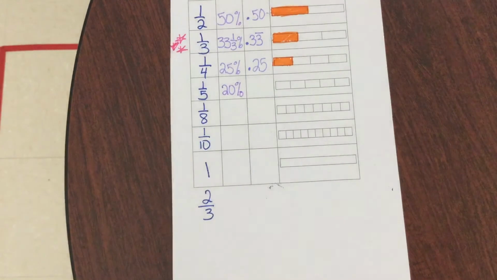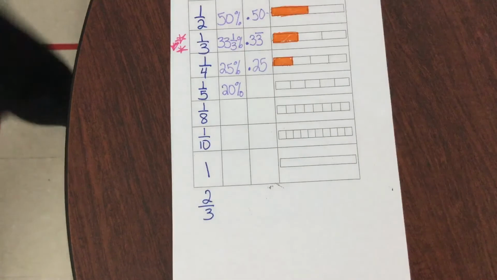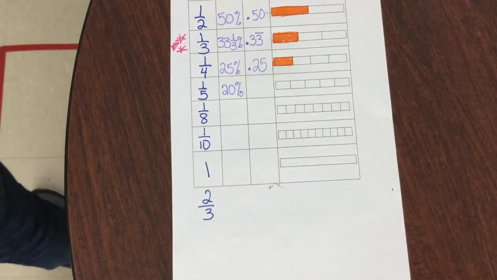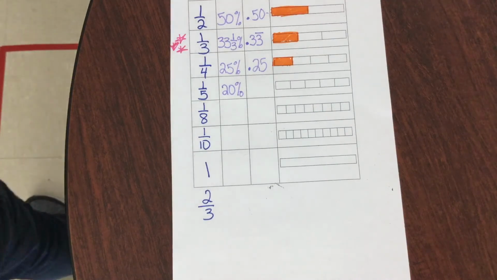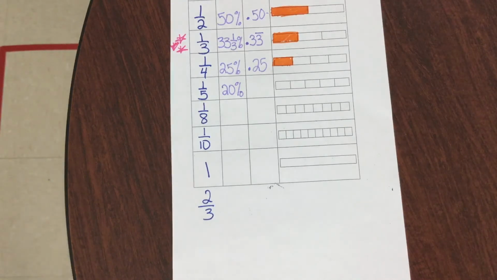If I know that 1/5 is 20%, how many are 3/5? 60%, right? 20, 40, 60. What about 4/5? 80%, right? If I know what 1/5 is, I can find out what all the fifths are. So what is that going to look like as a decimal?